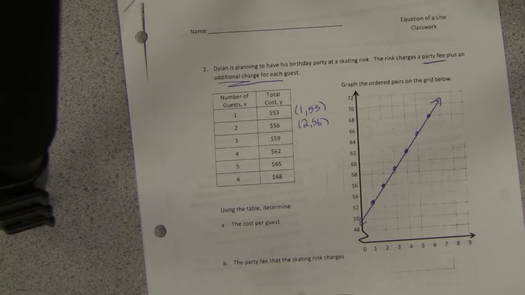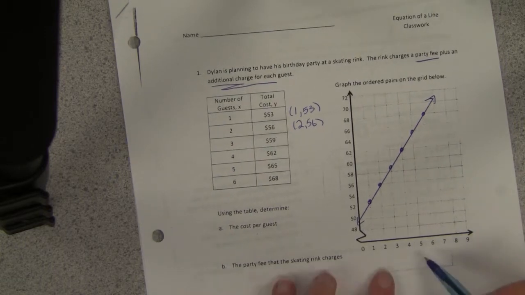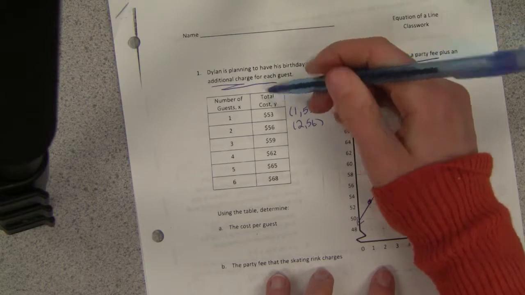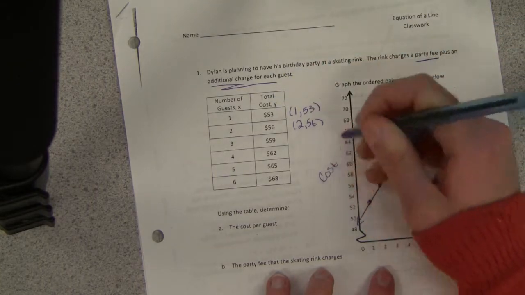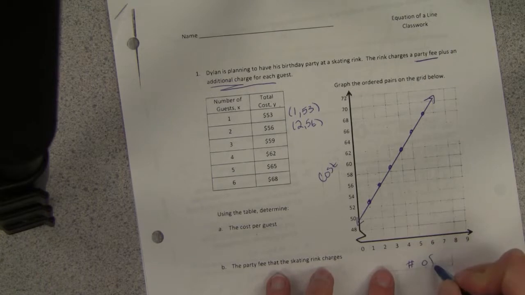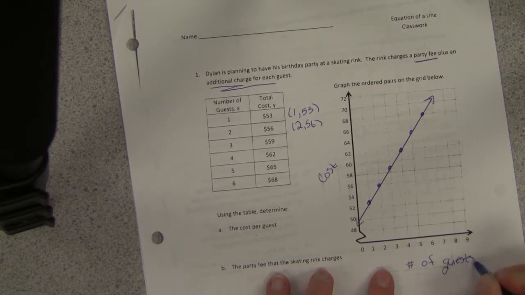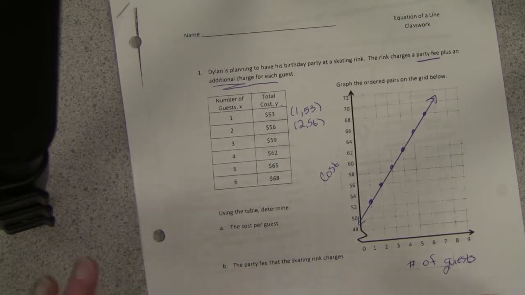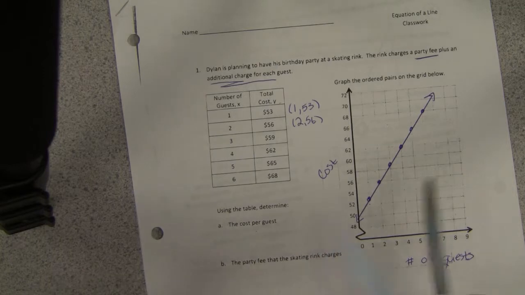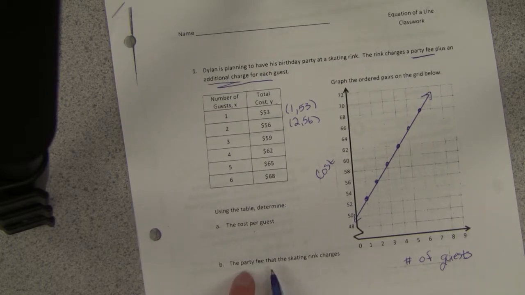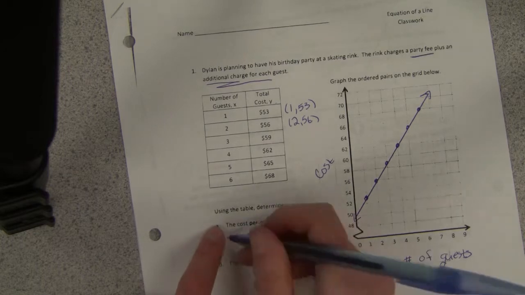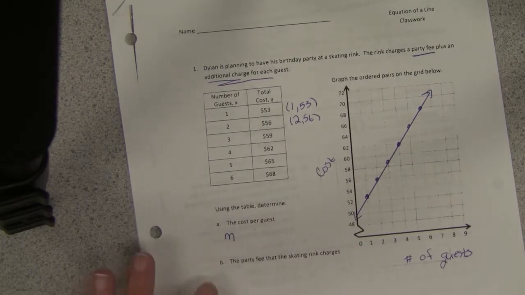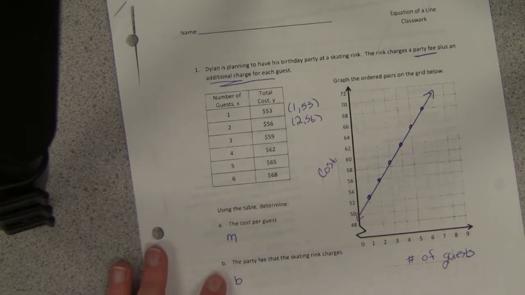So in this case, our initial condition, let me label these axes because I forgot to do that before, our total cost, it tells me is y, and our number of guests is over here. Okay, so the cost per guest and the party fee that they charge no matter what. Take a minute and just think, which do you think is our initial condition and which do you think is the rate of change? All right, hopefully you said that the cost per guest, this is our rate of change or our slope, and the party fee, this is b, our initial value.